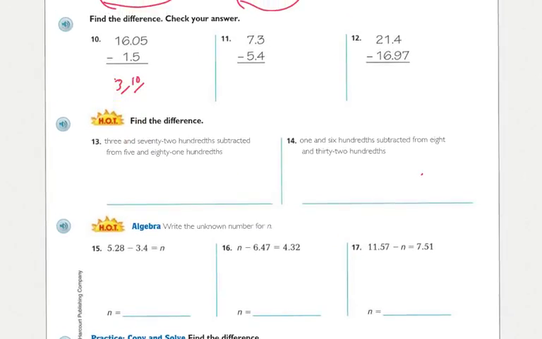It says 3. Okay, so I have 3 and, remember and means the decimal, 72/100ths subtracted from 5 and 81/100ths. I can't take 1 from 2, so I'm going to have to borrow. So this will be 11. My 8 will be 7.